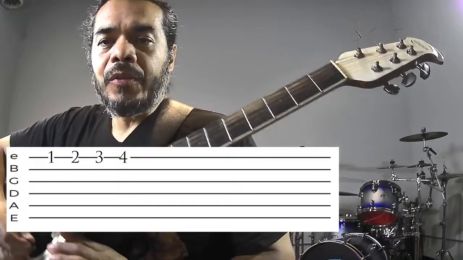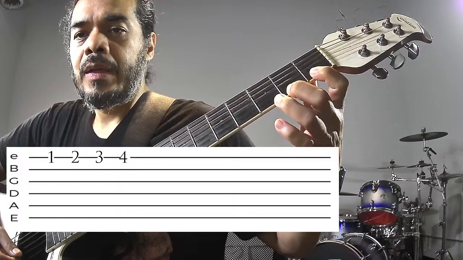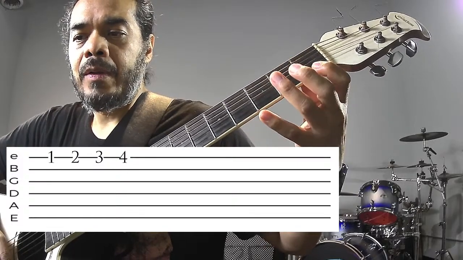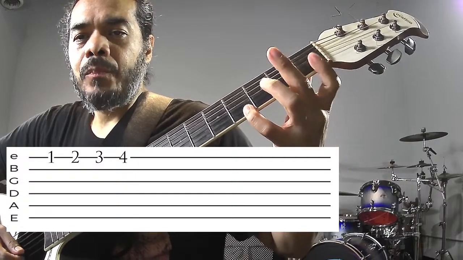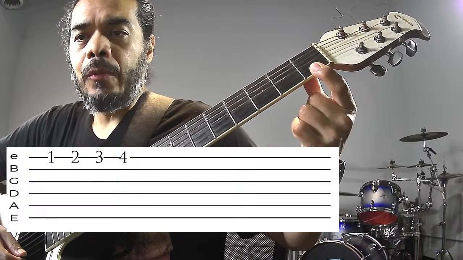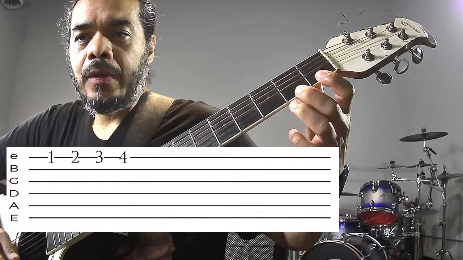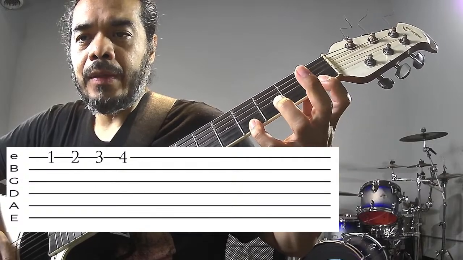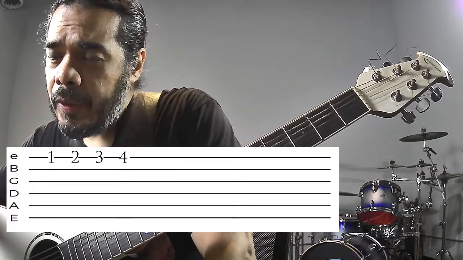Except this one is going to be just like that. So fret the first with your index finger, second finger, ring finger, and then pinky. 1, 2, 3, 4.